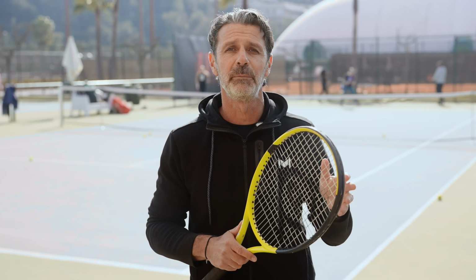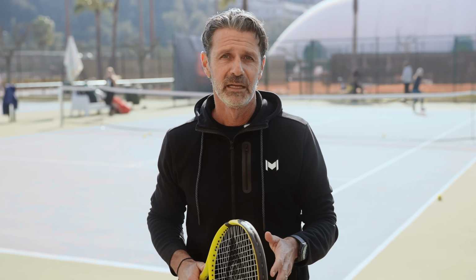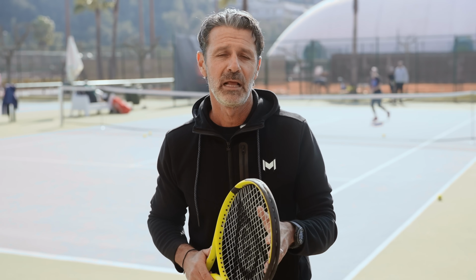Secondly, nature will push you to favor your dominant eye. It will make you wait to see the ball, and that will also impact your contact point.